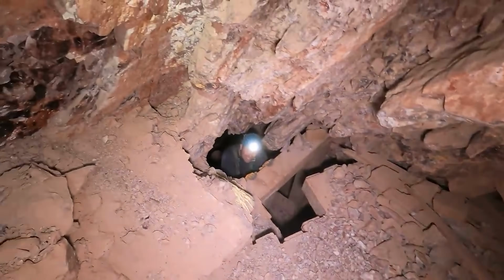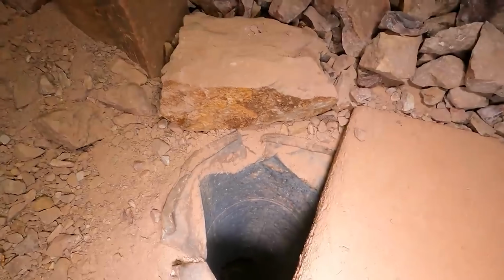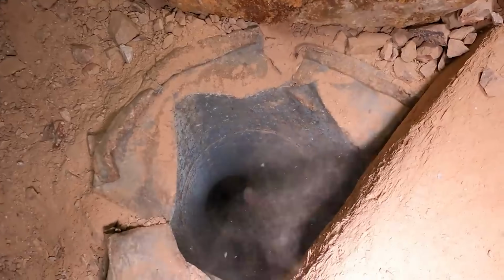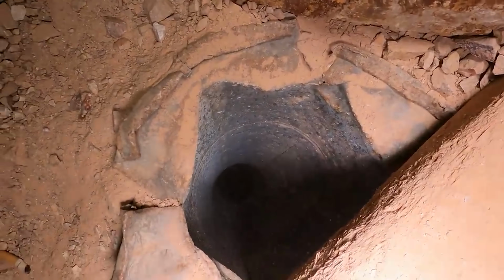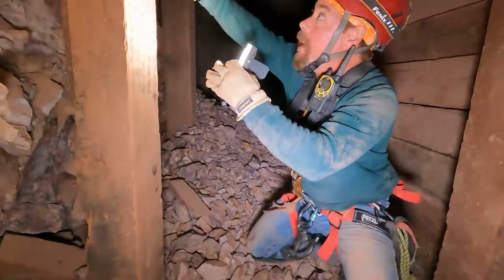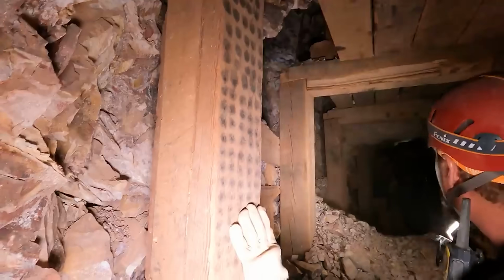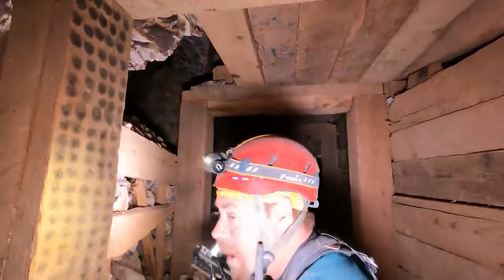Are we on top of another square set? Oh yeah. Look at this little ore pass. Isn't that cool? They got a wheelbarrow here, and down to the next level. Here's your dots for all your different loads to go down this hole. That is so cool. All right, let's keep going.